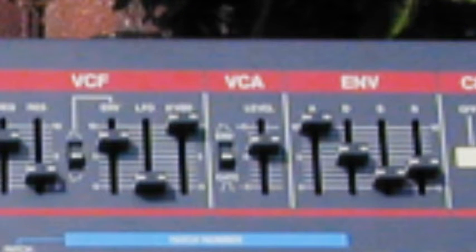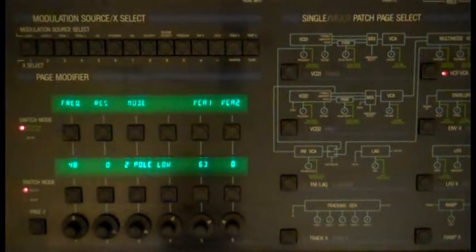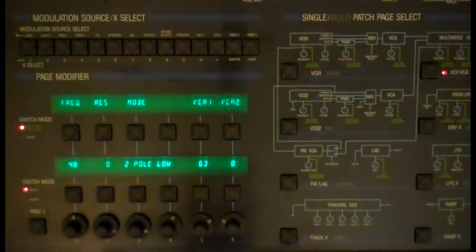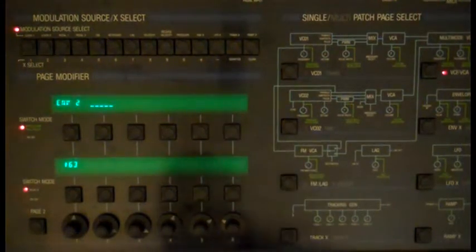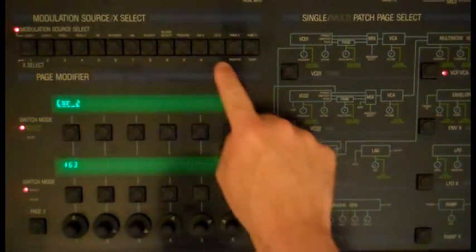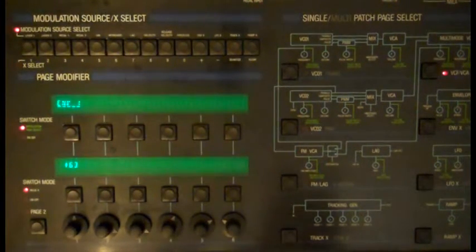On the Matrix-12, the filter is usually controlled by envelope 1 and can be checked on the VCF modulation page. I'll also set the mode to 2-pole low pass, since it corresponds to the 12 decibel per octave filter type that the Juno 106 uses. VCA2 is usually controlled by envelope 2, so in the case of making a Juno 106 sound, I'll change it to also be controlled by envelope 1. So far the sound is a simple on-off gate.